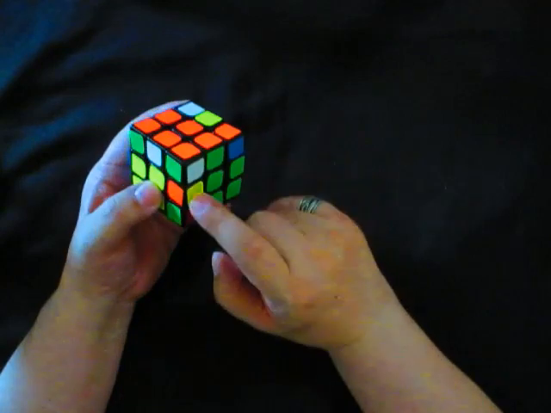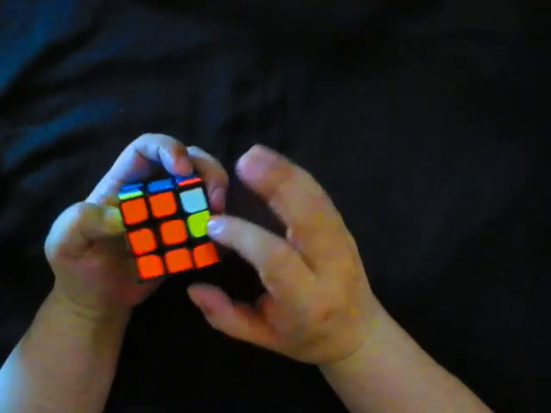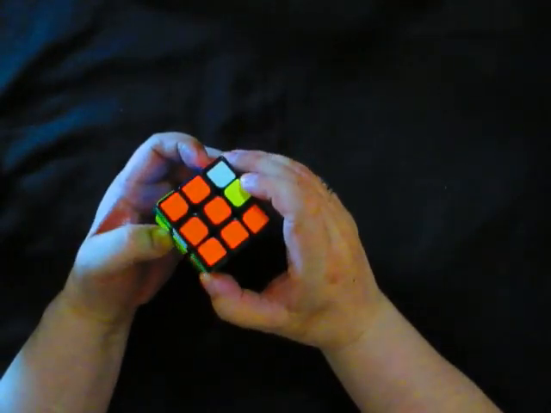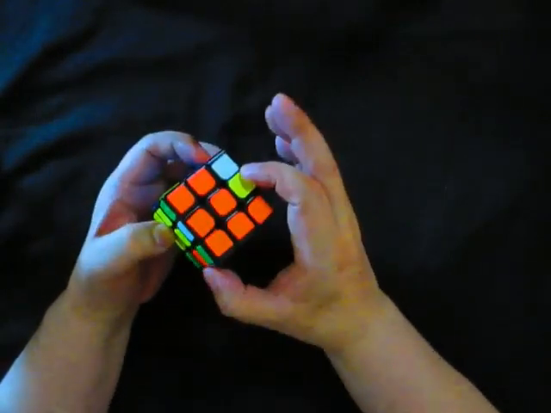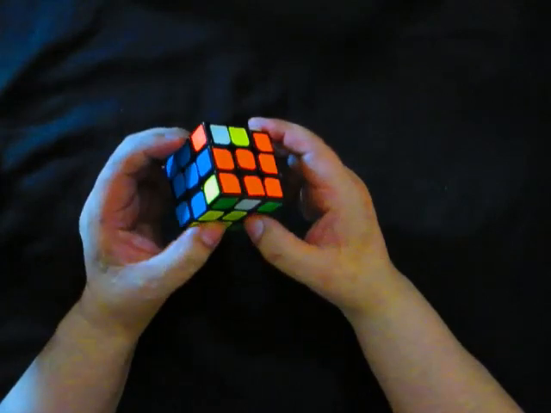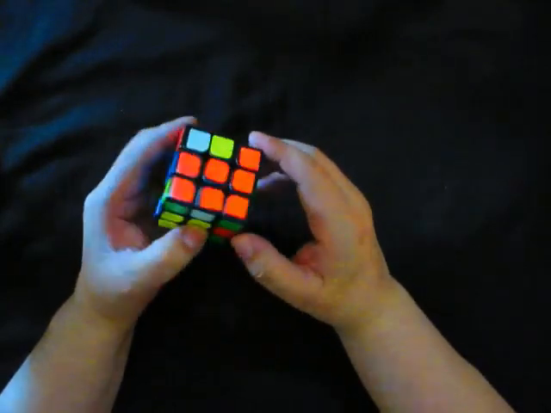Right here, where these 2 edge pieces are switched. Okay? So this piece should go here, and this piece should go here, but they're switched. This is what we want to solve to put it in the variation.